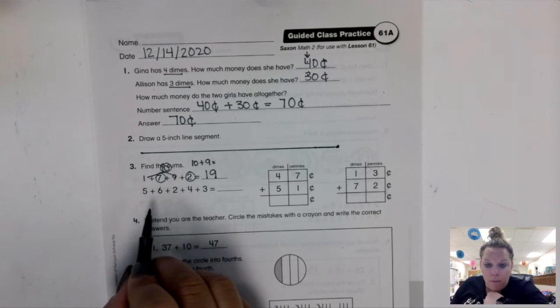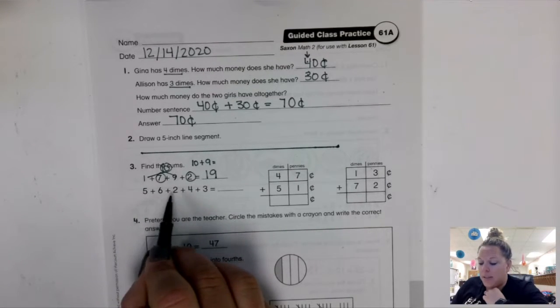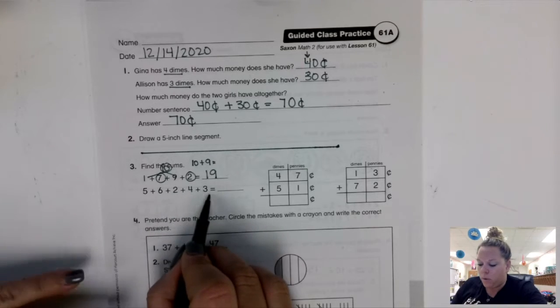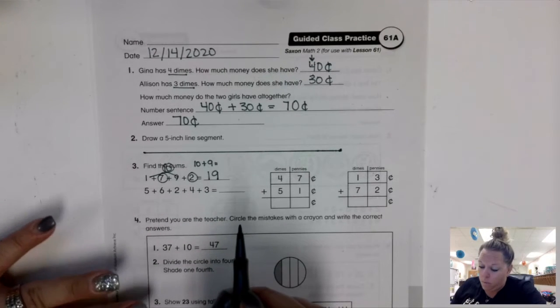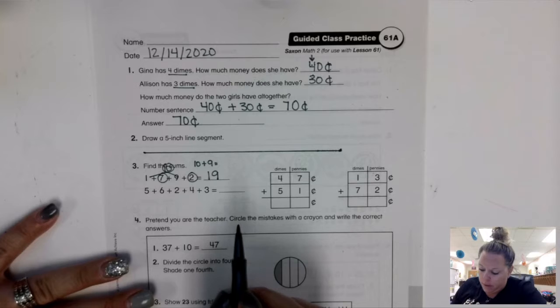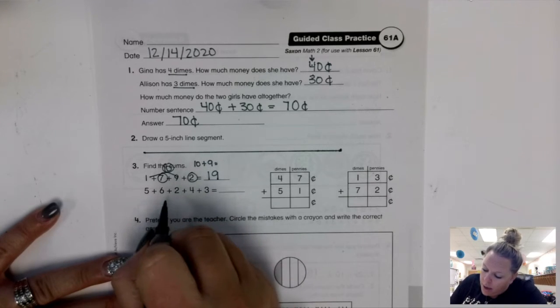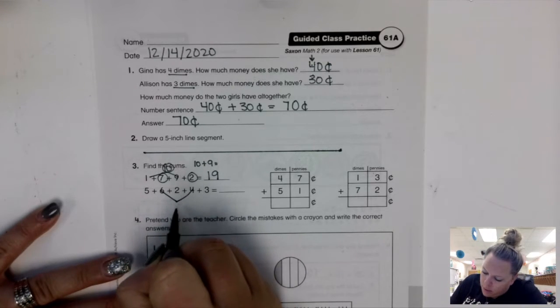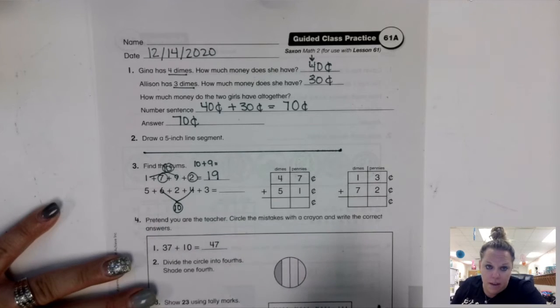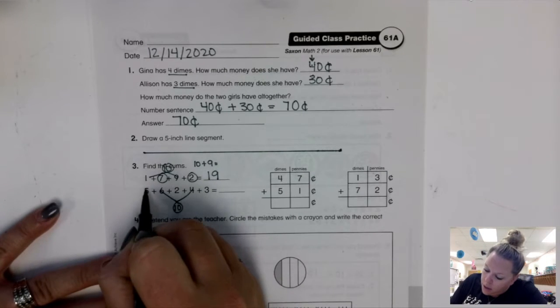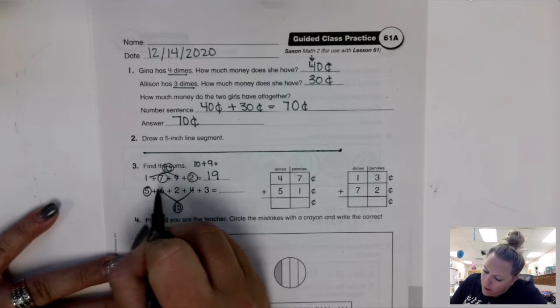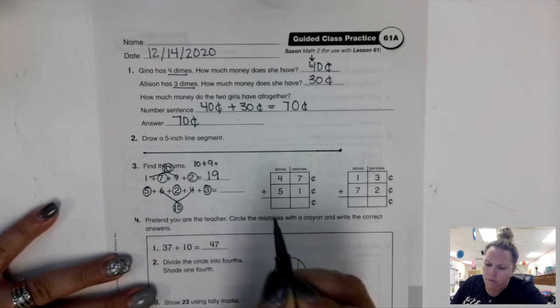Now our second problem here, we have 5 plus 6 plus 2 plus 4 plus 3. And we want to find if we have any sums of 10. Well, I see that we have 6 plus 4. That's a sum of 10. And then I also see here we have 5, 2, and 3.